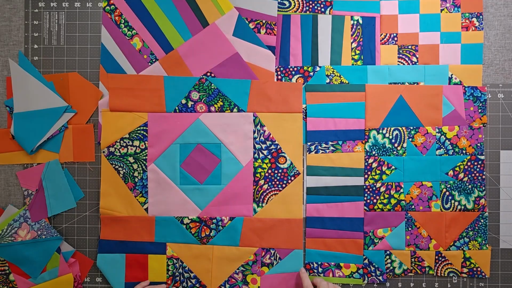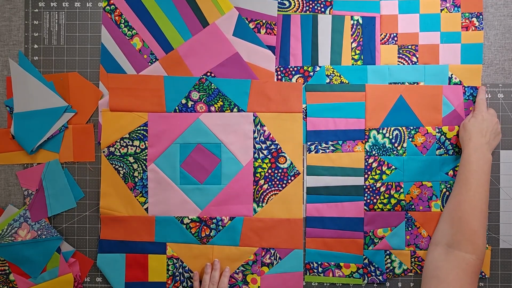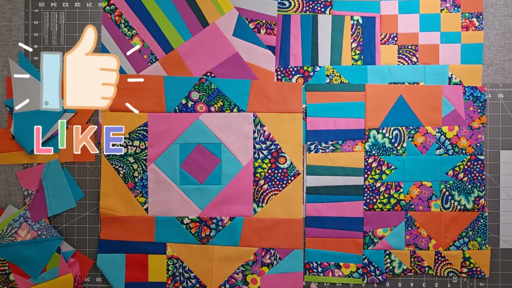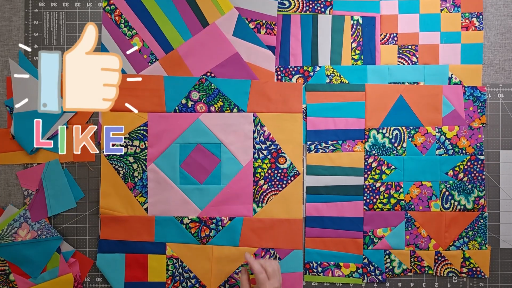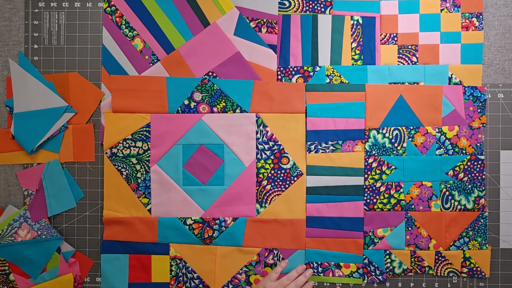Okay, so I cut this side off and that side off. And then I also went in and trimmed up this side along here. And we noticed that if we sew these together in this orientation, we're going to have to cut off all the way across here. We're going to lose a ton of this stuff. So what I want to do is add something on here along the bottom.